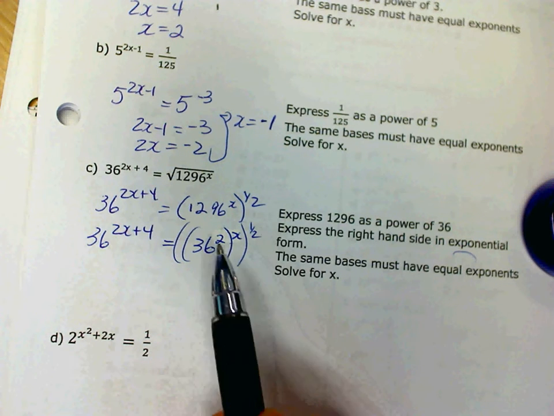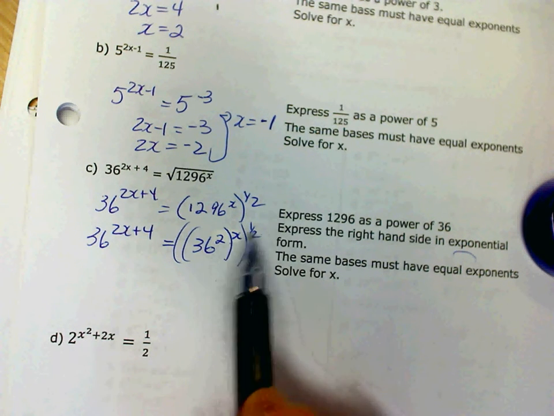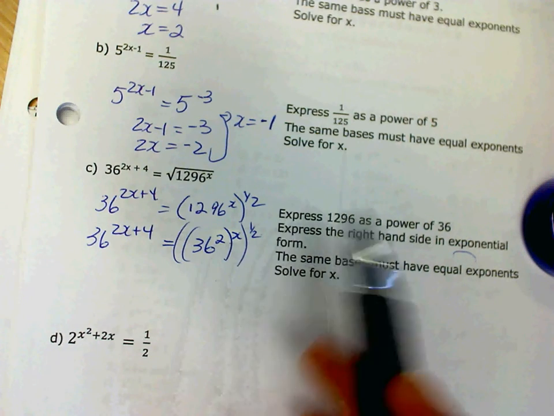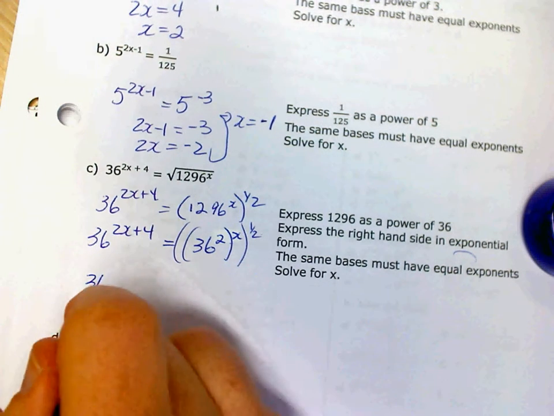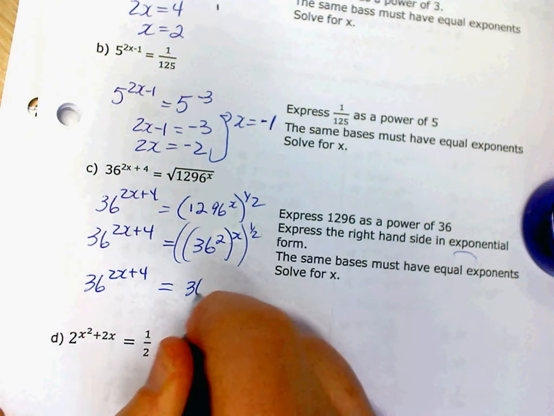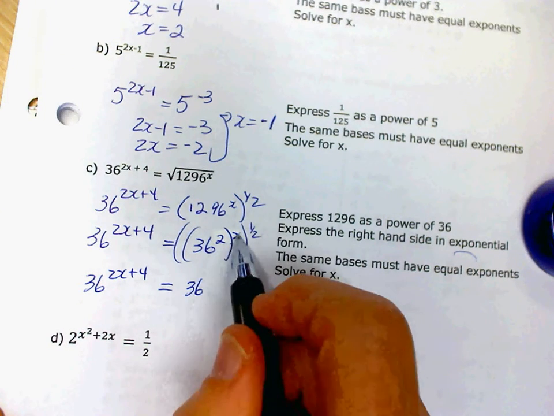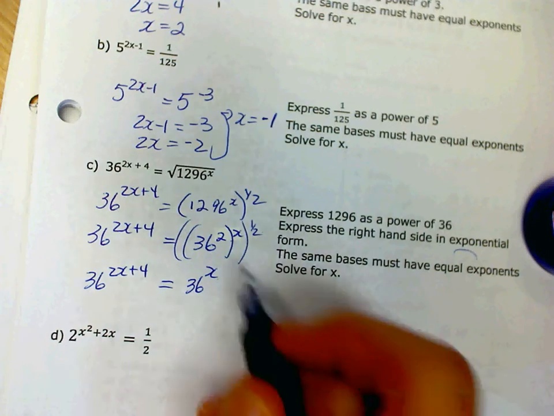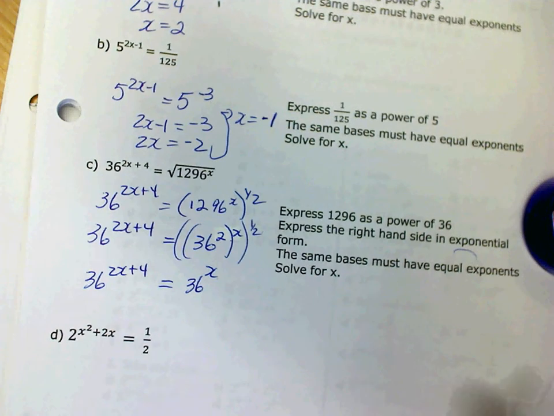And when we have a power to a power to a power, what do we do? We multiply the exponents, right? So we have 36 to the 2x plus 4 equals 36. 2 times x is 2x times a half is x. Right? A half of 2 is 1. 1 times x is x.